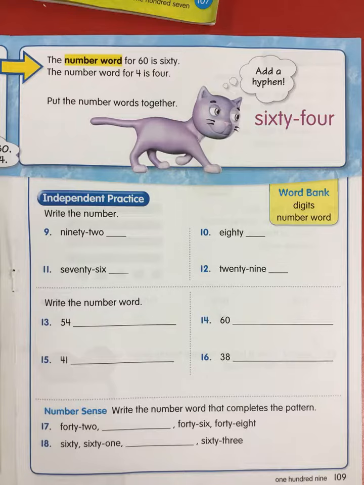Okay, your job is to read these numbers, and then write the actual digits for that number. I'm going to start with number 9. It says 92. So I'm going to write 92. You need to read number 10, 11, and 12 on your own. Number 13 through 16, it says write the number word.